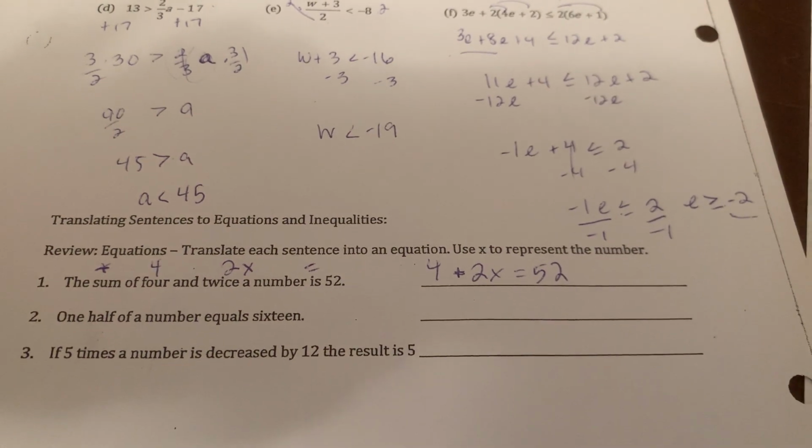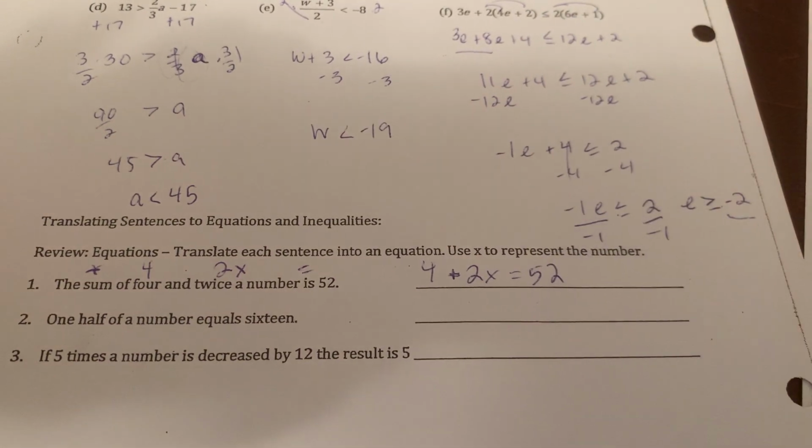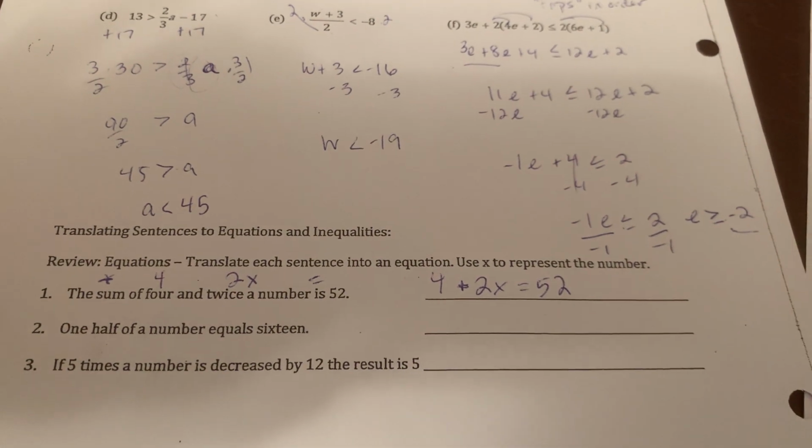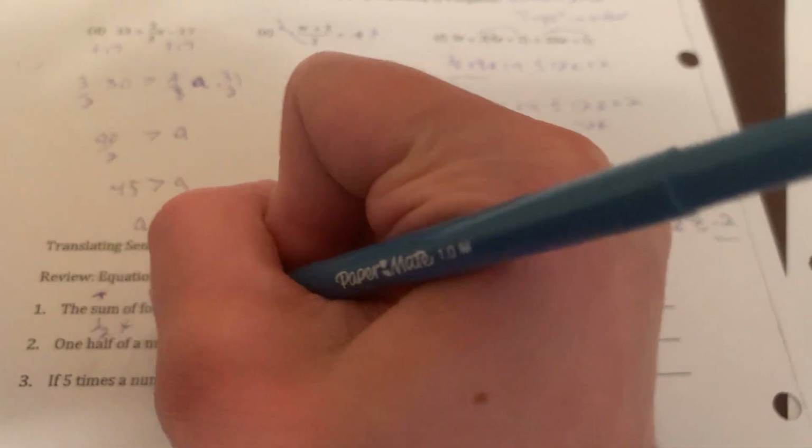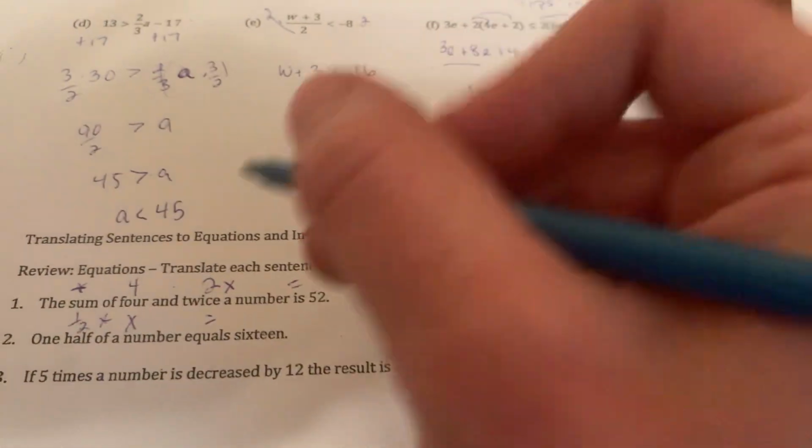They didn't ask you to solve, though. They just want you to write algebraically what the verbal words mean. It says 1/2 of its multiplication. So 1/2 of a number equals 16.